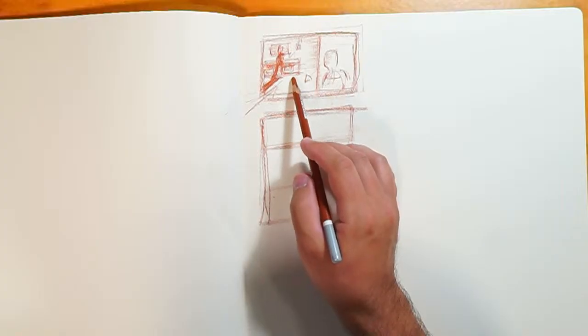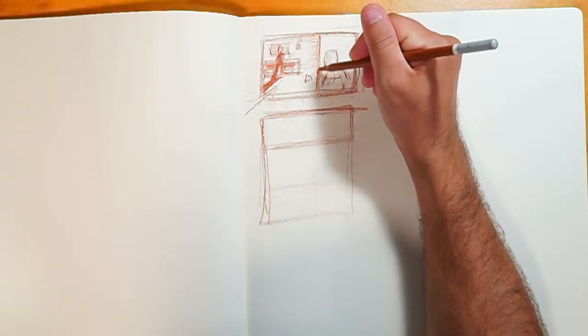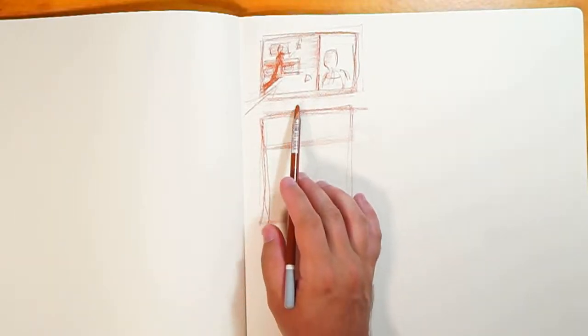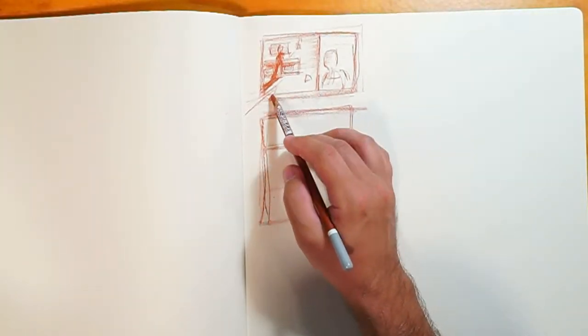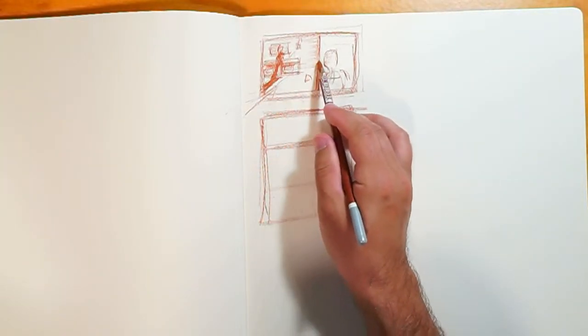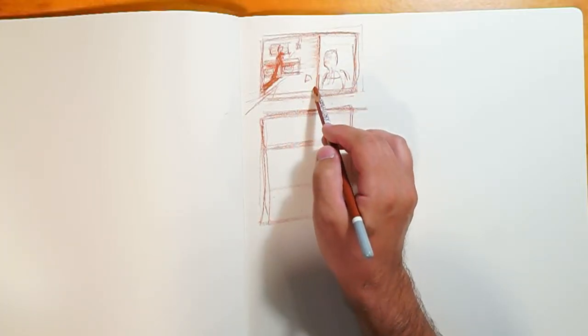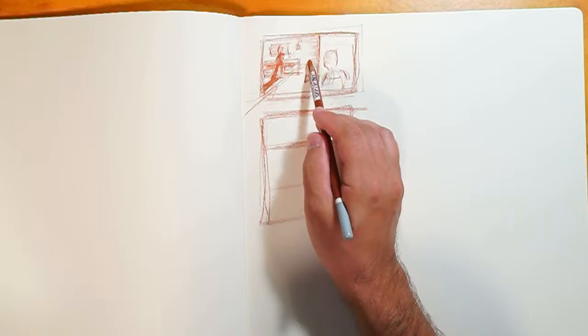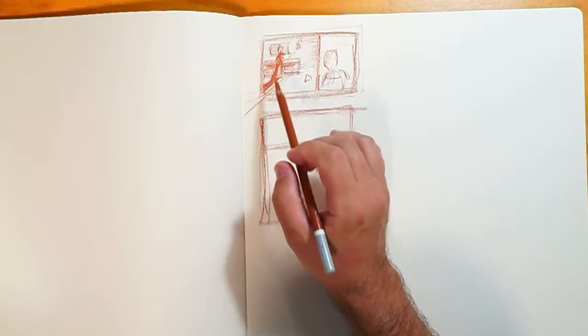And this wall here, this break kind of serves as what we call a transition.